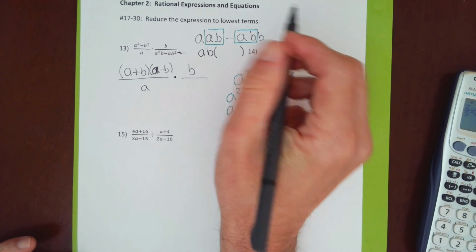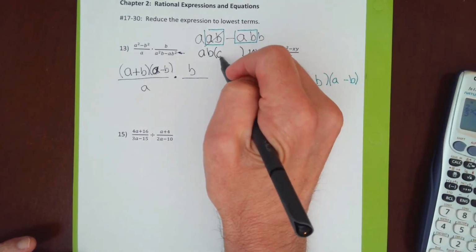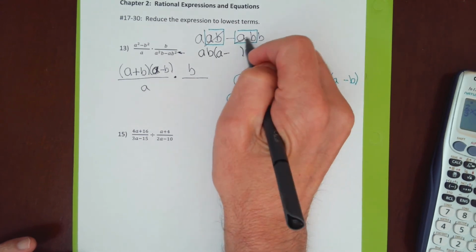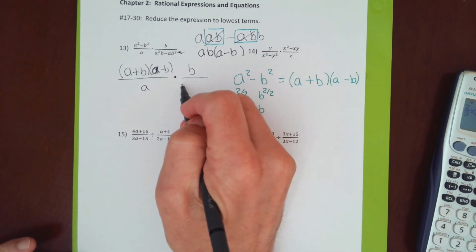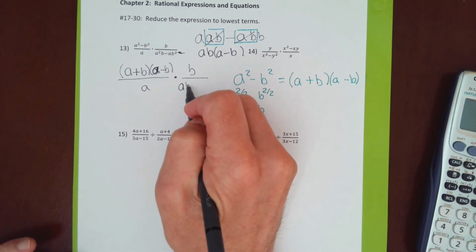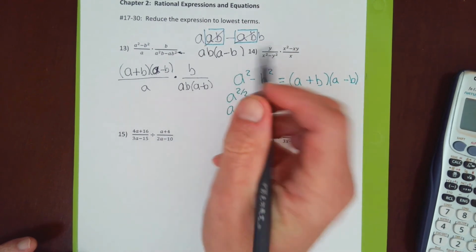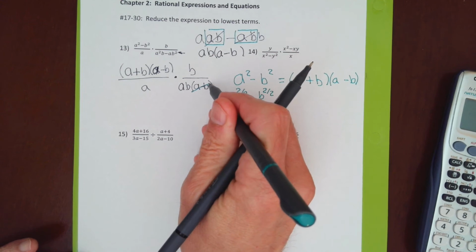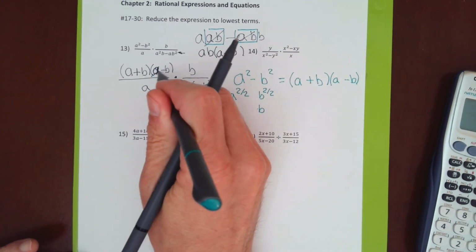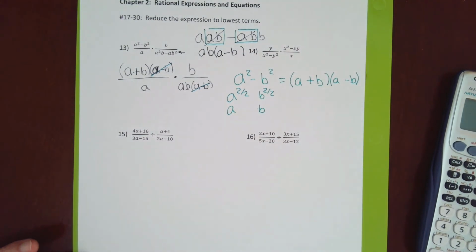And what I'm going to be left with, after I take an ab away from the double a b, I'm going to be left with an a. After the minus sign, when I take the ab away, I'm going to be left with a b. So the denominator on the right is going to be ab times a minus b. The a minus b that I've created in the left numerator will cancel with the a minus b that's not that readable in the right denominator.